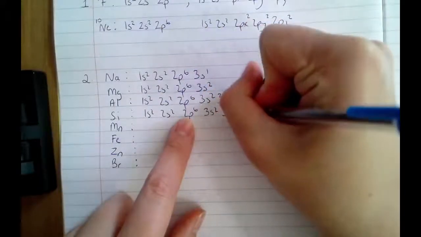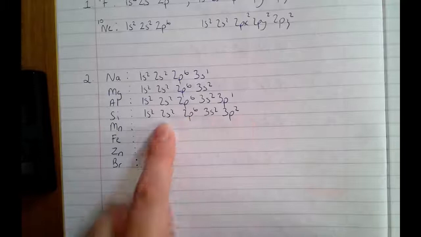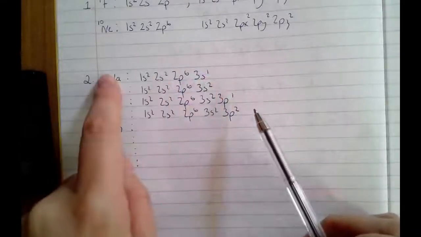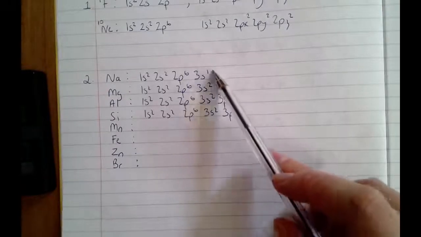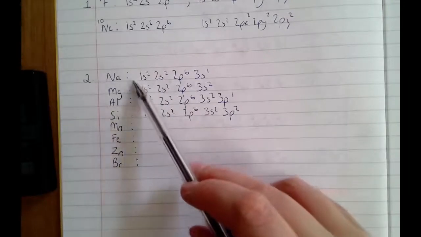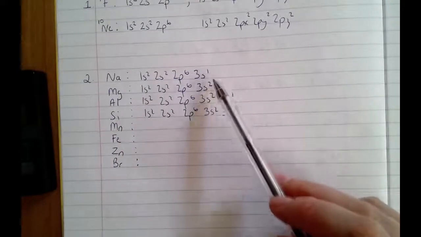3s2, 3p2. That gives me 14 in total. So when you've done these, quickly just add up your numbers, make sure they match the atomic number. That should add up to 11, to 12, to 13, and to 14. And you can see, because these elements are in order, that I'm just filling an extra electron in each time.